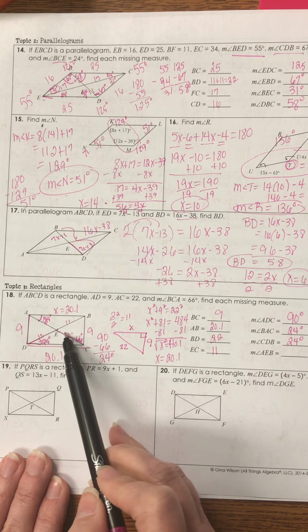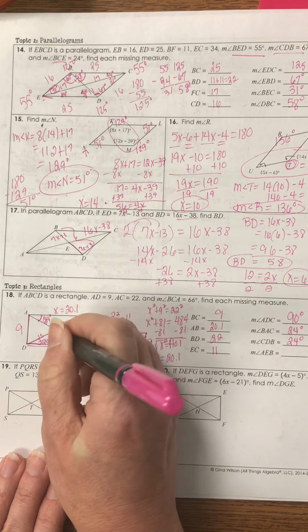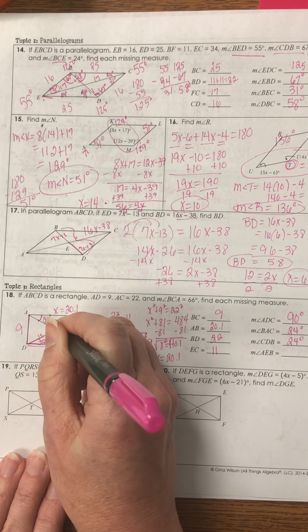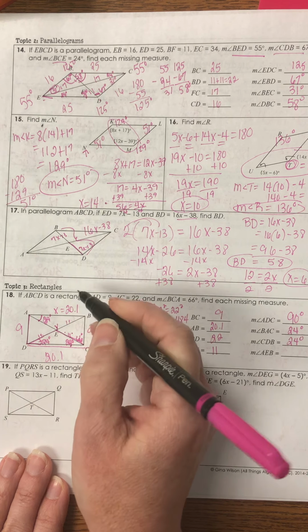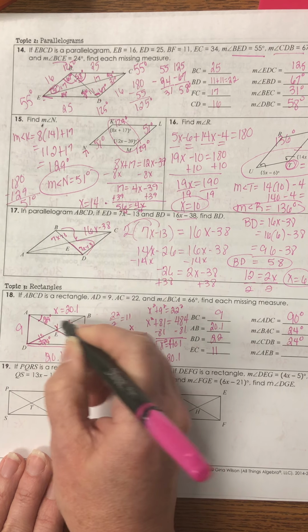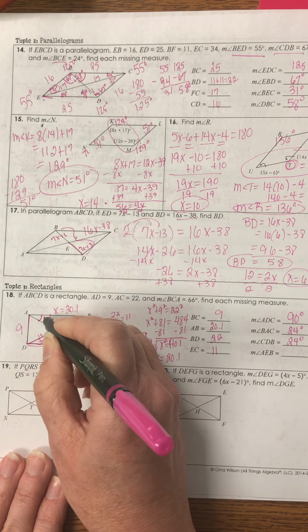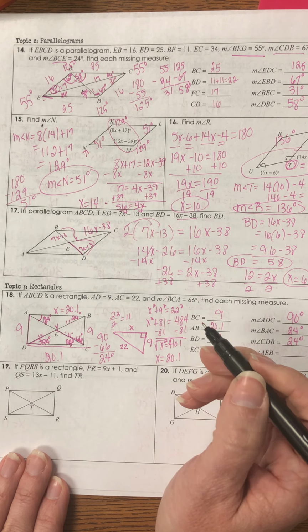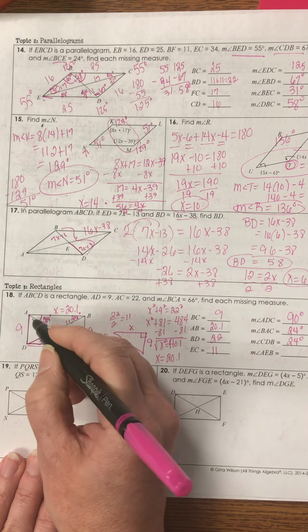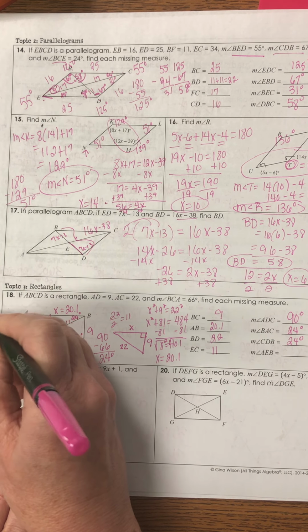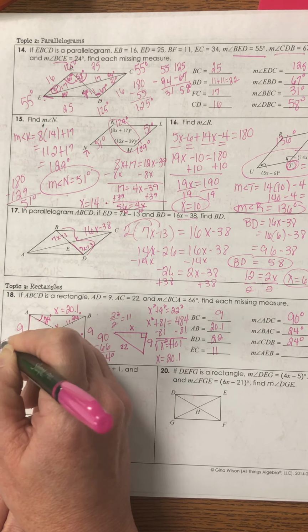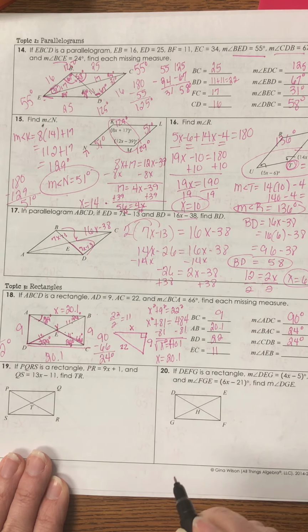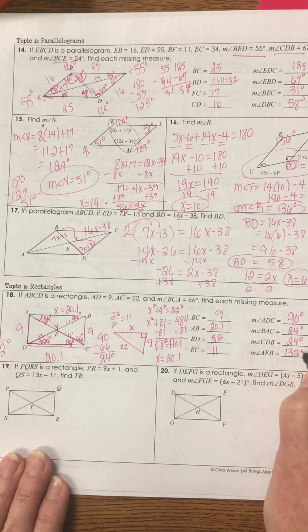Finally, we have AEB, which is going to be this part of the angle right here. Okay, so once again, these two are congruent, making an isosceles triangle. So if this is 24, then this is 24. I know 24 and 24 is 48, so because this is a triangle, I can do 180 minus 48 gives me 132 degrees for AEB.